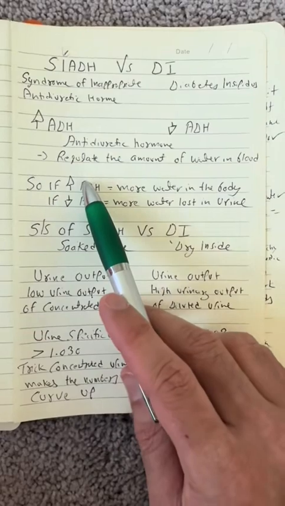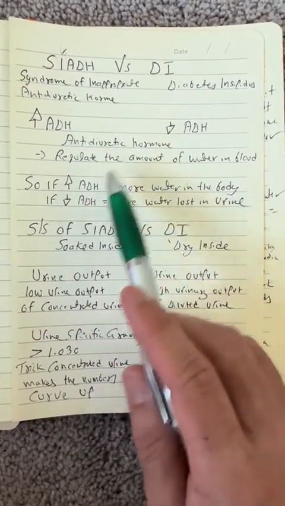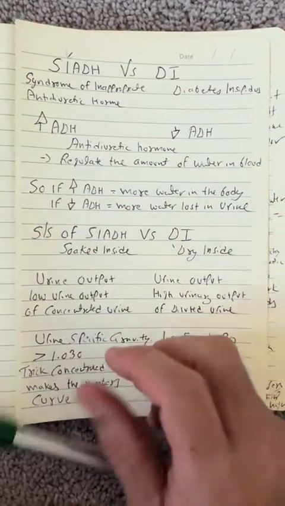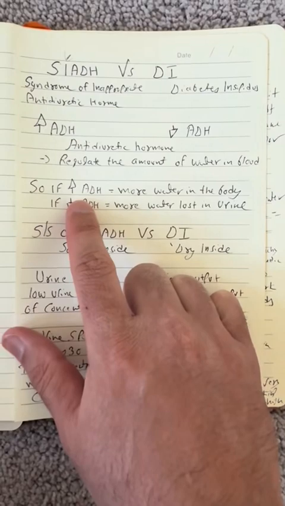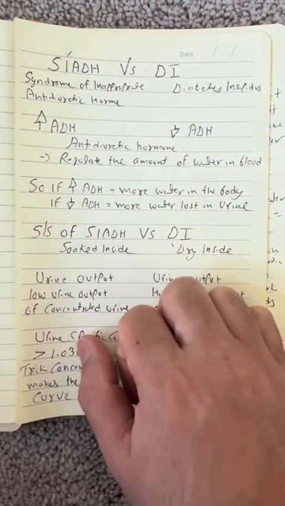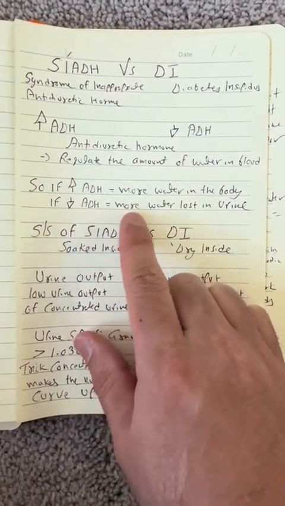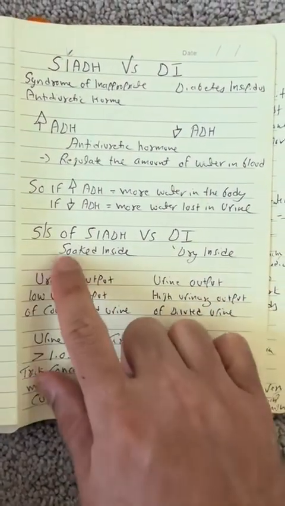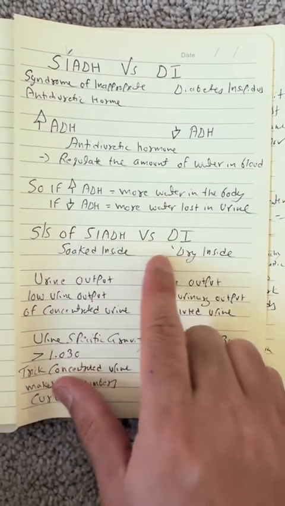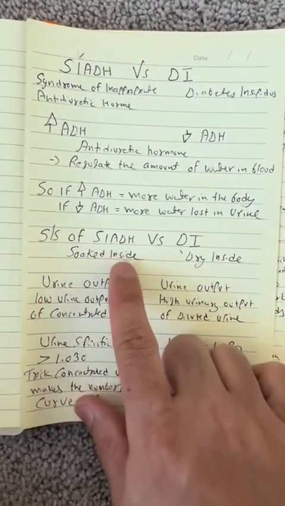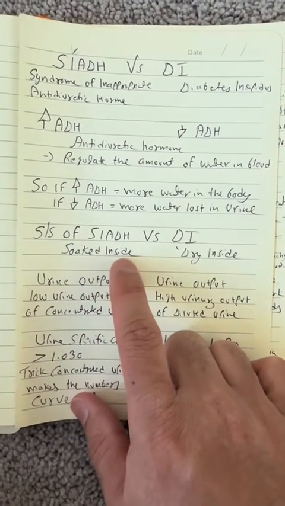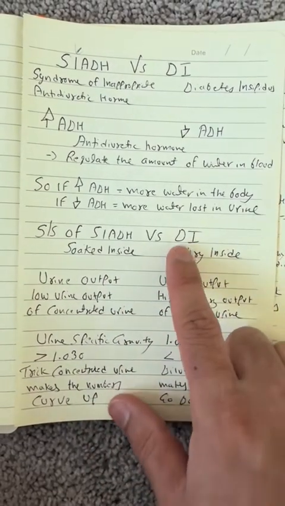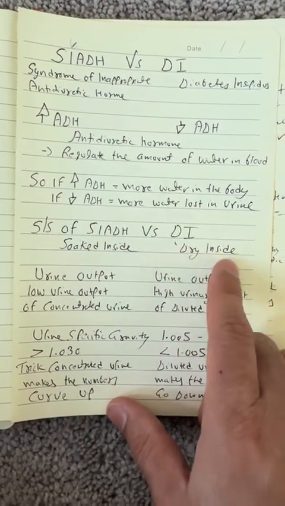What is the function of ADH? Antidiuretic hormone regulates the amount of water in the blood. So if ADH increases, there is more water in the body. If ADH decreases, more water is lost in the urine. So for the signs and symptoms of SIADH versus diabetes insipidus: with SIADH, just think you have too much soaked inside. That means too much water inside, soaked inside. Versus diabetes insipidus, which means dry inside. DI is the giveaway.